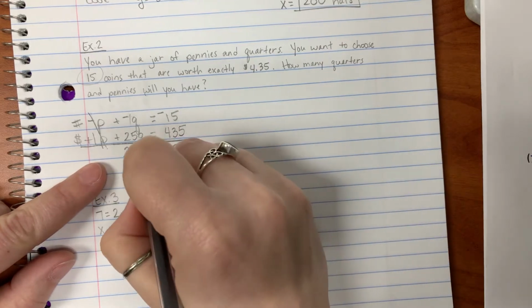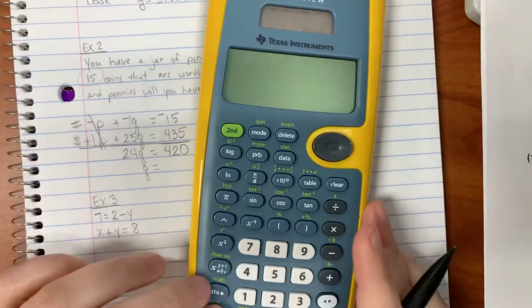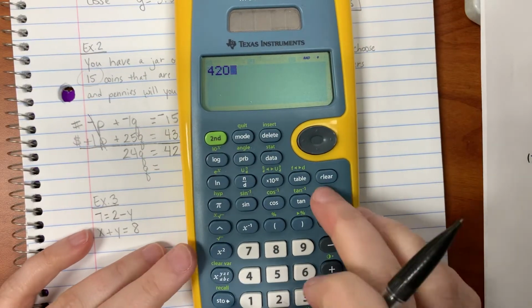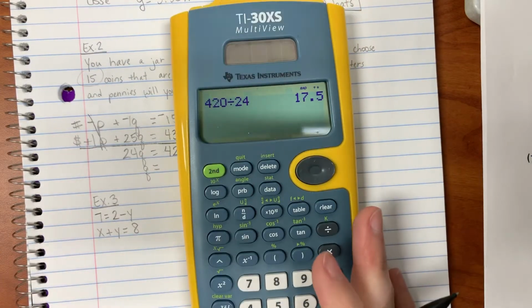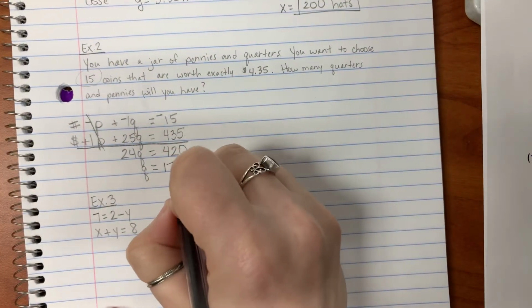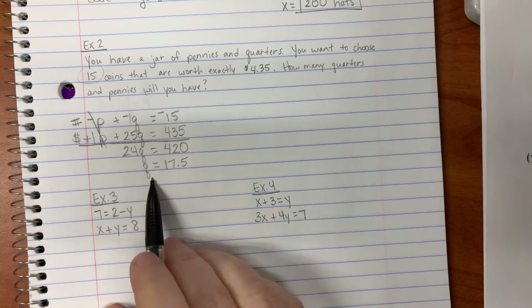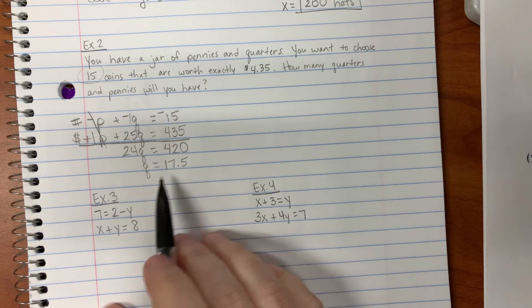And then I'm going to divide by 24. Now this is not going to come out good though. 420 divided by 24 gives me 17.5. So why is that not good? Well, that's not good because it tells me how many quarters I had. That means I had 17.5 quarters.